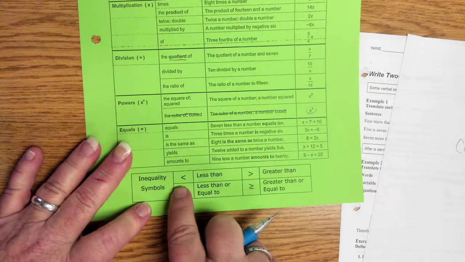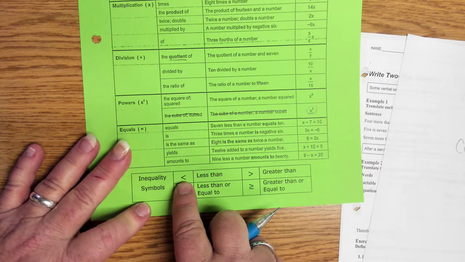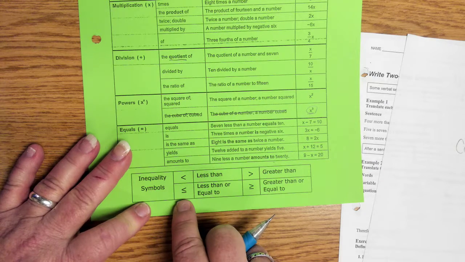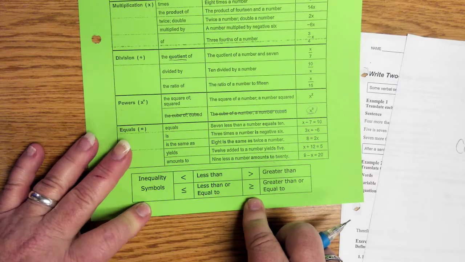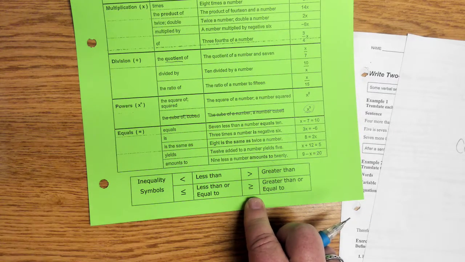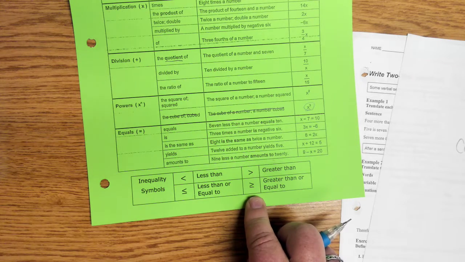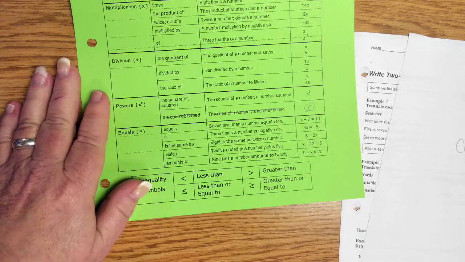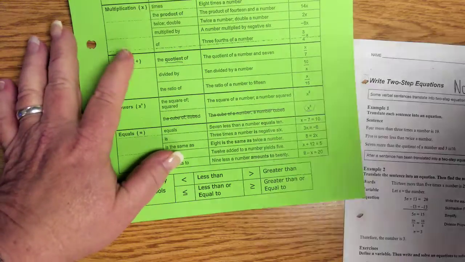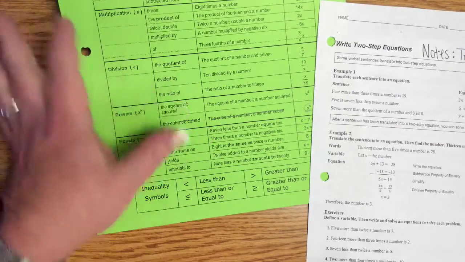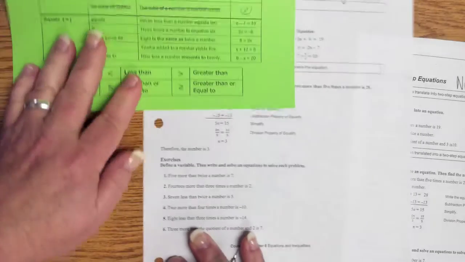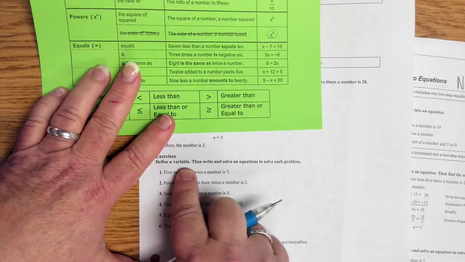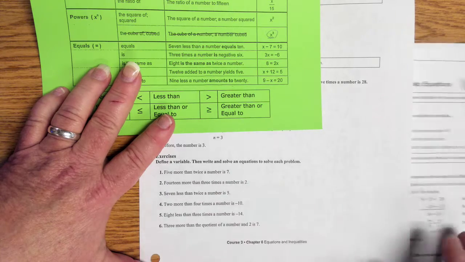Here are your inequality signs: less than or equal to, greater than or equal to. You have to identify problem situations with not only equal signs, but inequality signs. So let's look at a few of these and see if you can use your little cheat sheet to help figure out how to do them. We're just going to skip right down to here. Define the variable, then write and solve the equation for the problem.